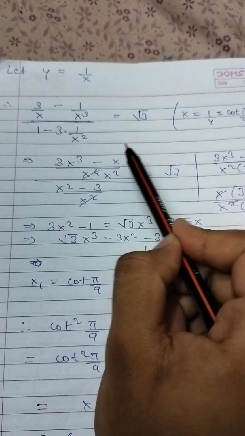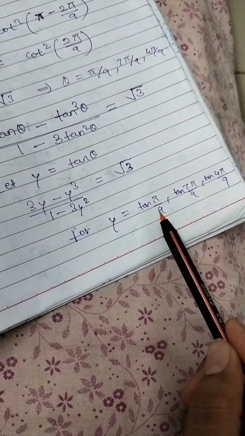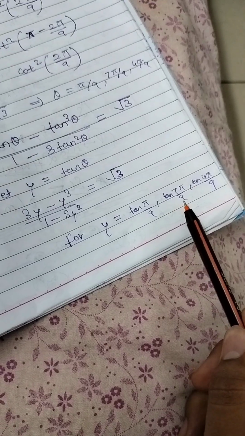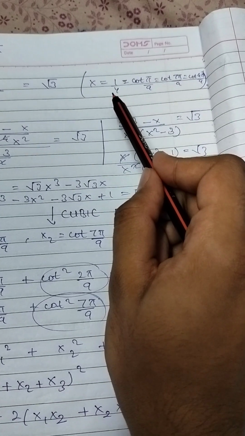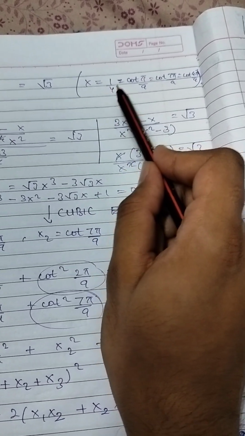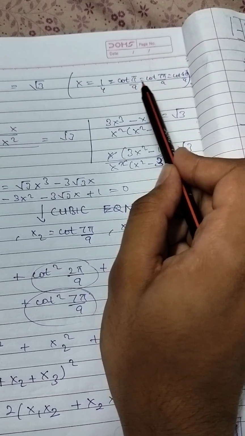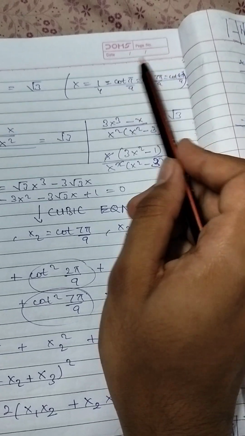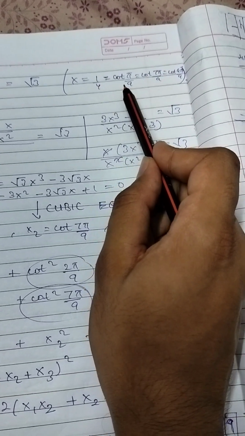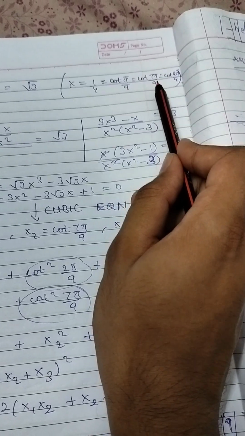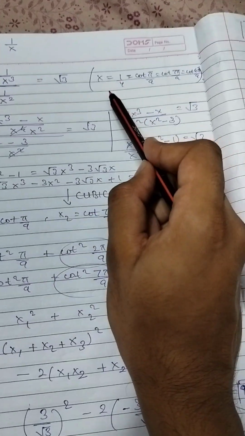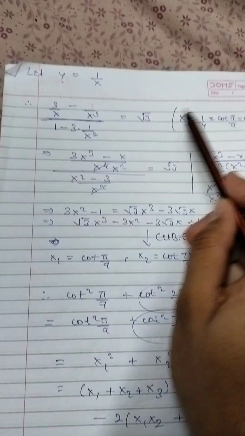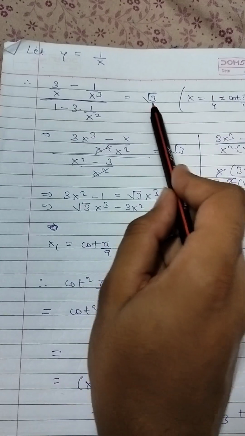Now your y could be tan pi by 9, tan of 7 pi by 9, tan of 4 pi by 9. Now what happens? x is 1 by y, so all the tan of the thetas get inversed, right? So 1 upon y is cot pi by 9, cot 7 pi by 9, cot 4 pi by 9. So x equal to these three things is the solution for this equation.